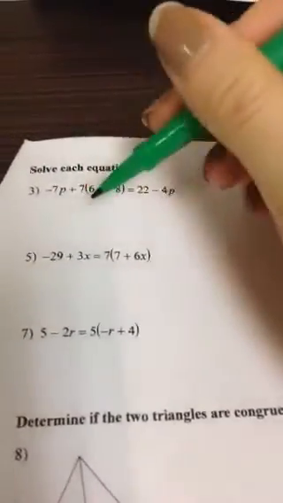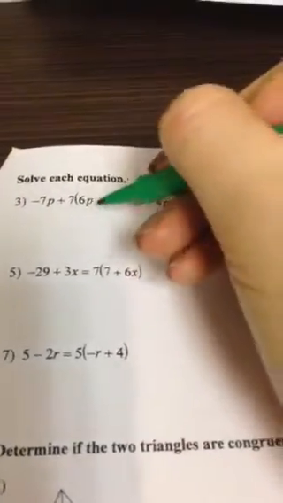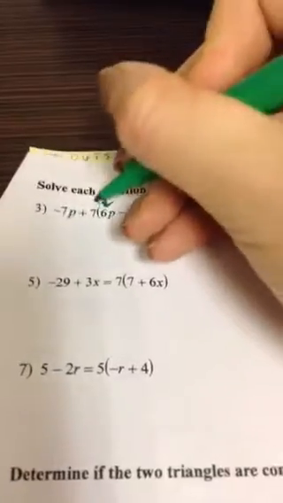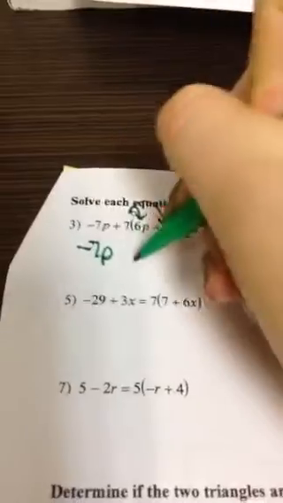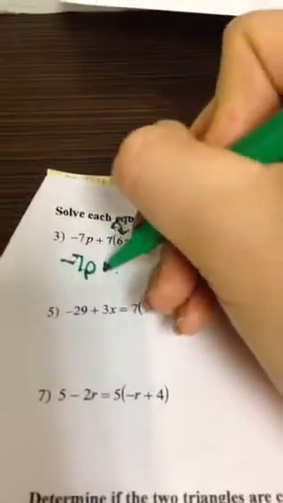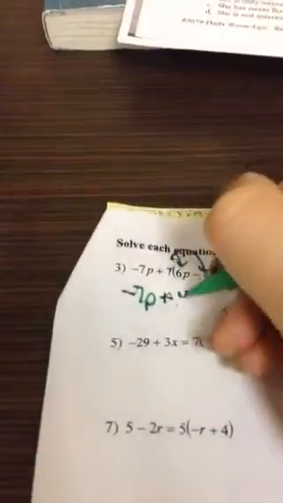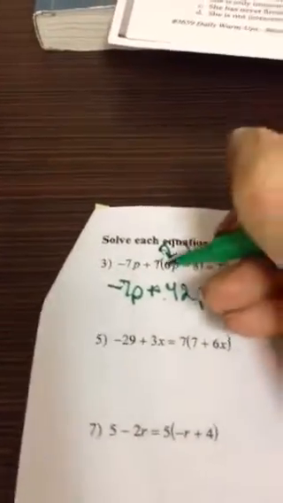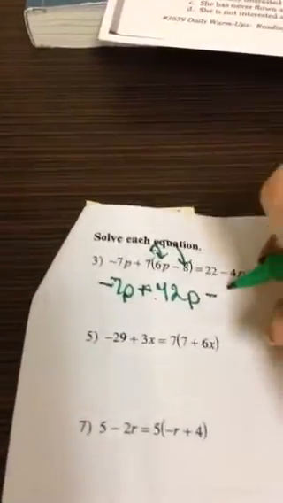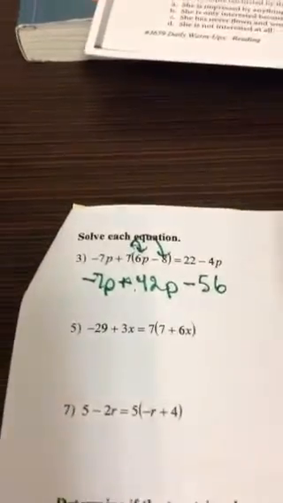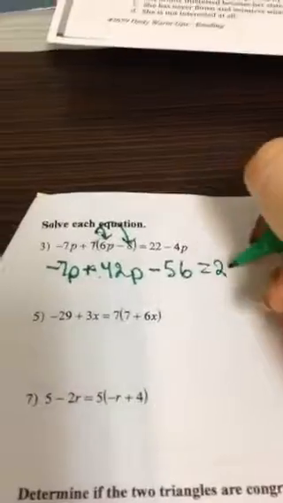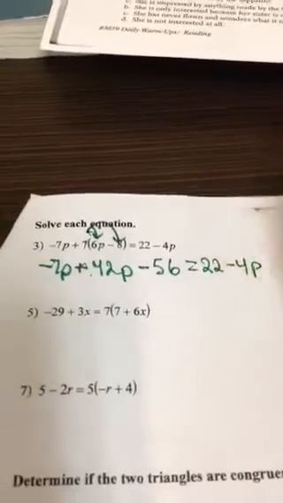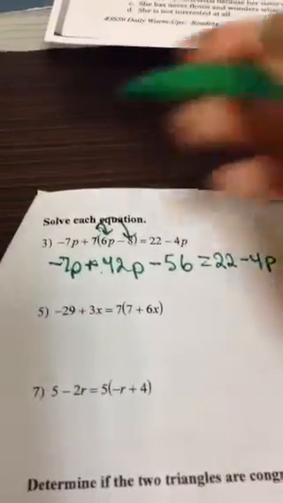So remember, step 1, distribute to get rid of parentheses. So I have negative 7p. 7 times 6 is positive 42p. 7 times negative 8 is negative 56. Equals 22 minus 4p. The next thing I do is look for any like terms.